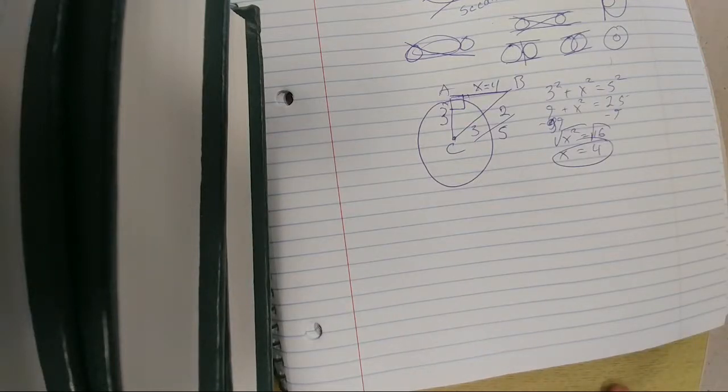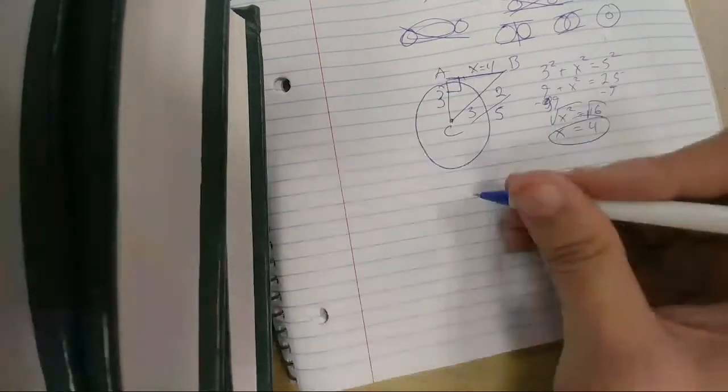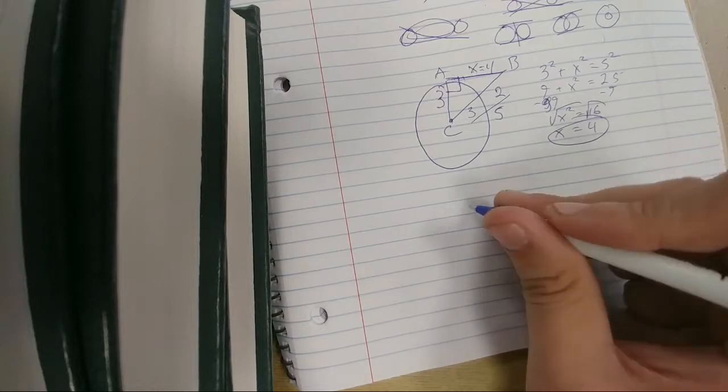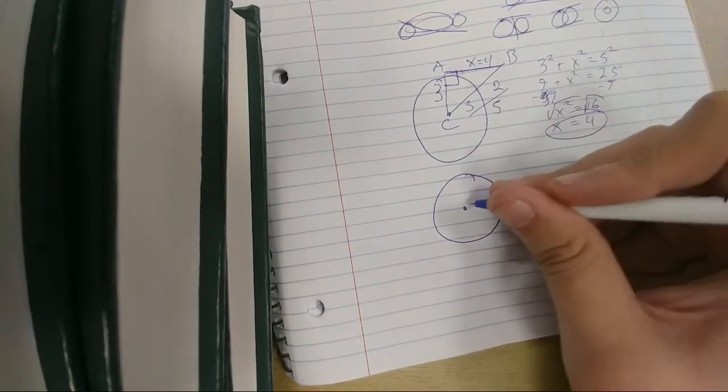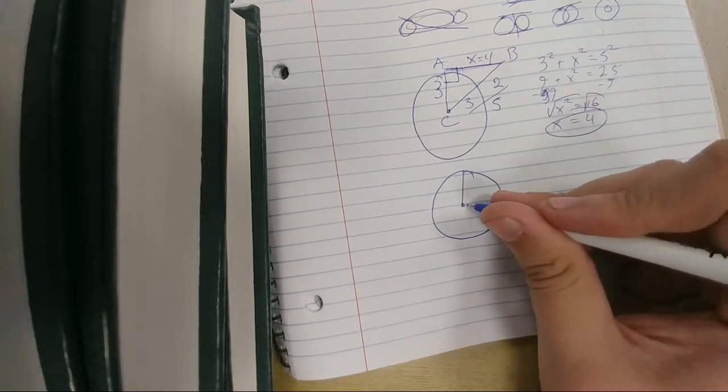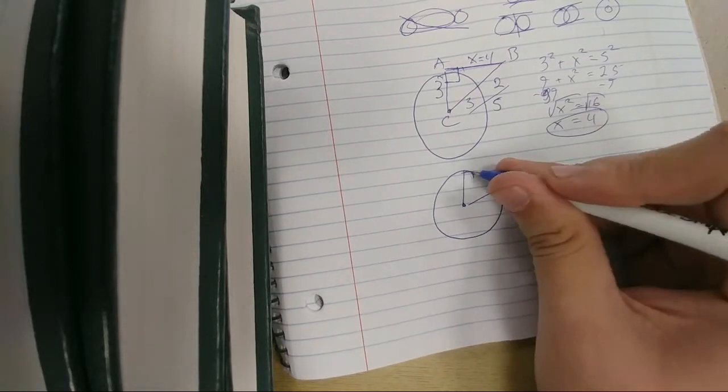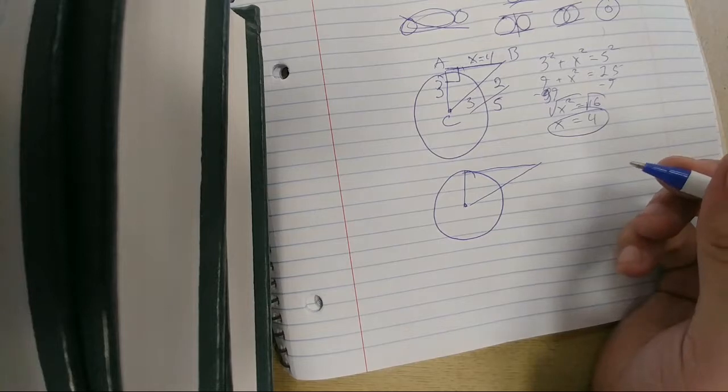Is there another way I could tell the problem? Oh, I could do this one too. So let's do another circle right here. Let's make this line over here, and this line here. Does this one require factoring?